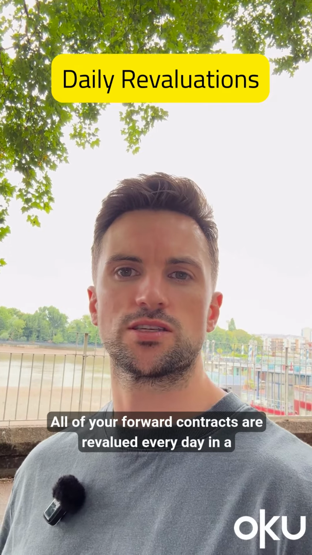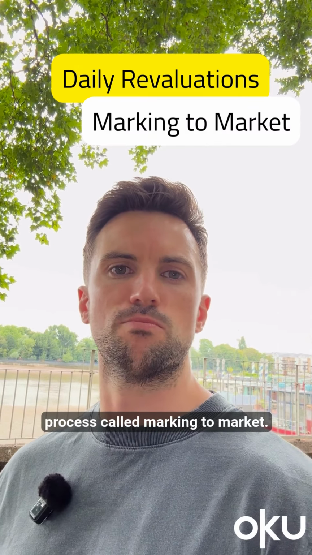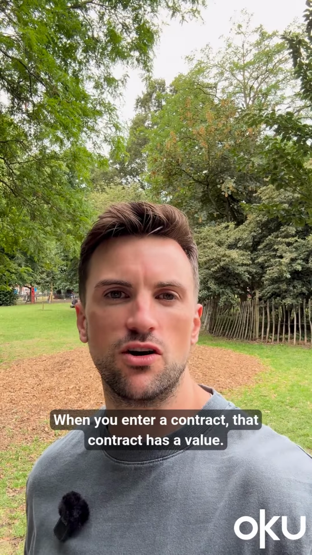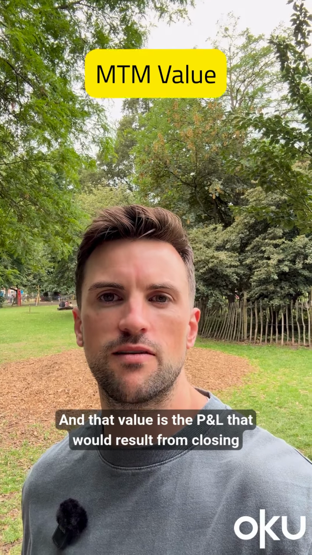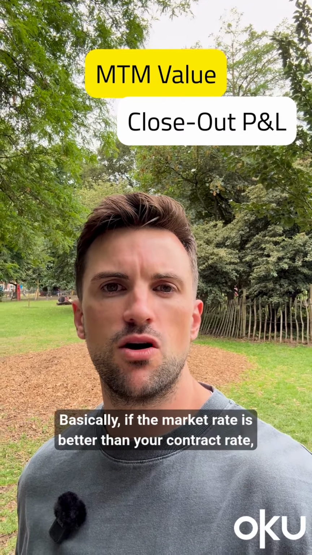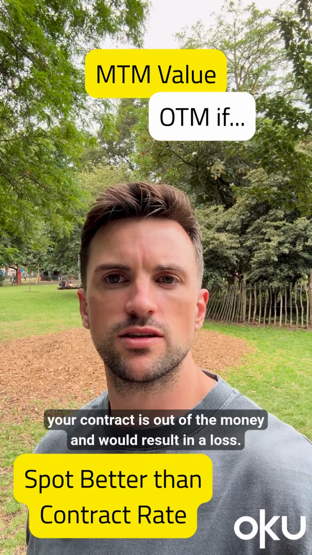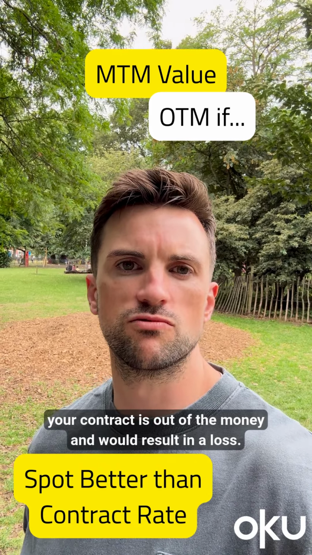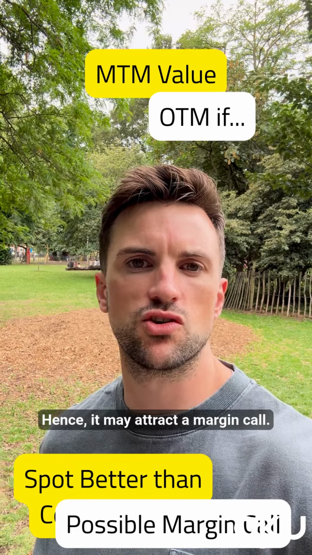All of your forward contracts are revalued every day in a process called marking to market. When you enter a contract, that contract has a value, and that value is the P&L that would result from closing the position. Basically, if the market rate is better than your contract rate, your contract is out of the money and would result in a loss, hence it may attract a margin call.